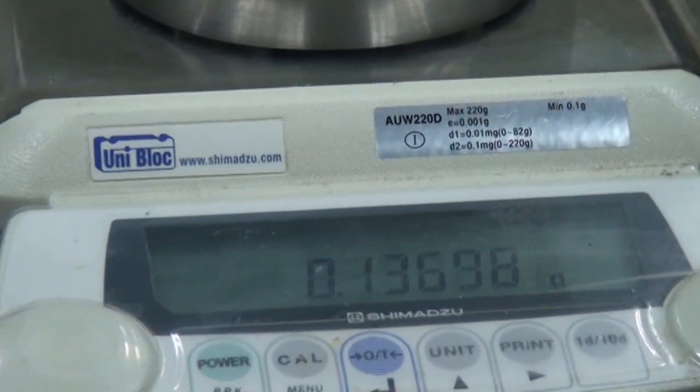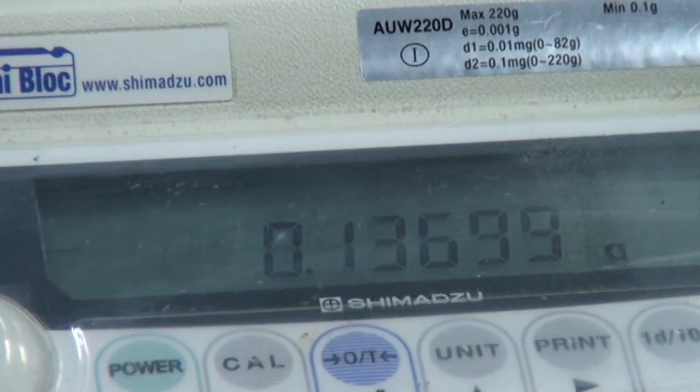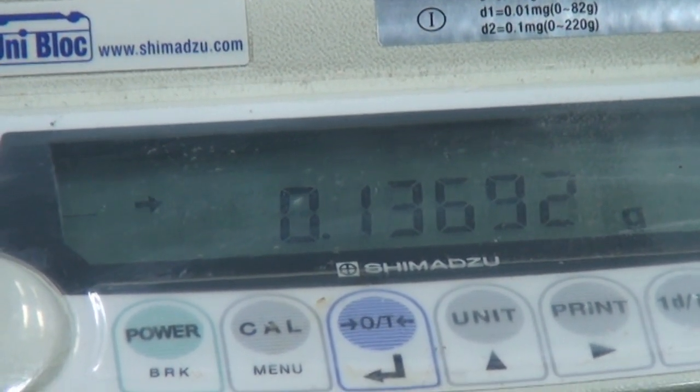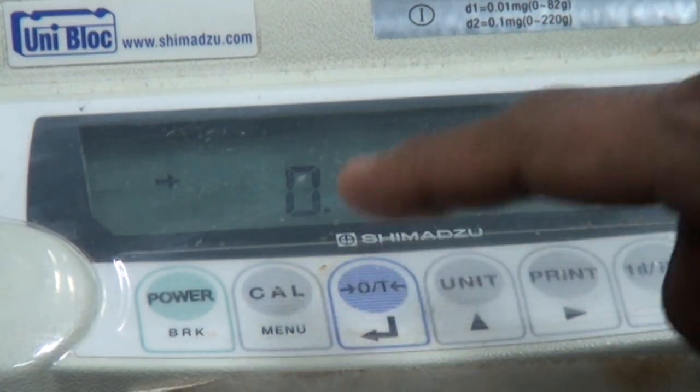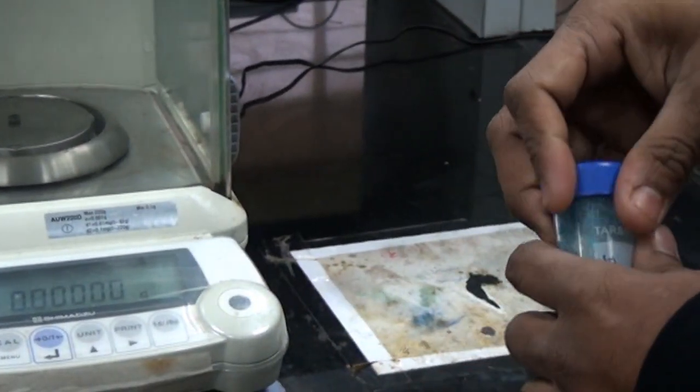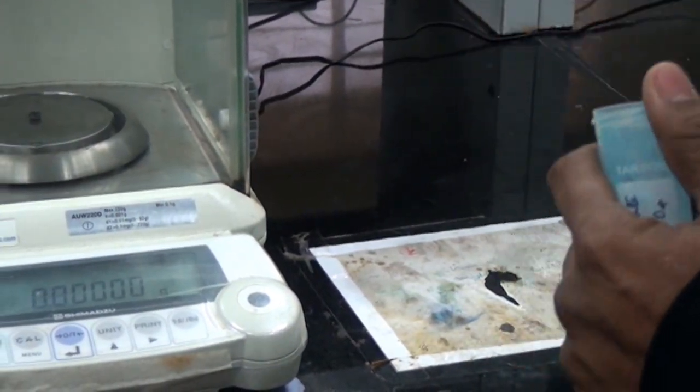You need to tare the weighing balance with the weight of the sample pan. Just wait for this one. It became stable. Now I'm taring the weight of the pan. The sample is copper sulfate pentahydrate.